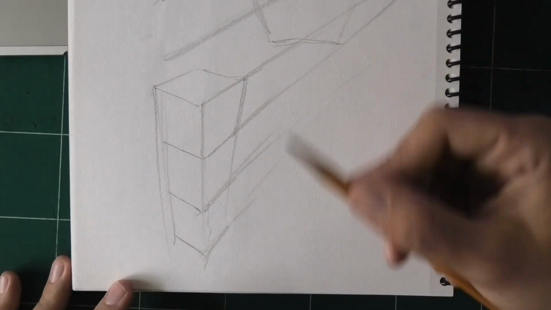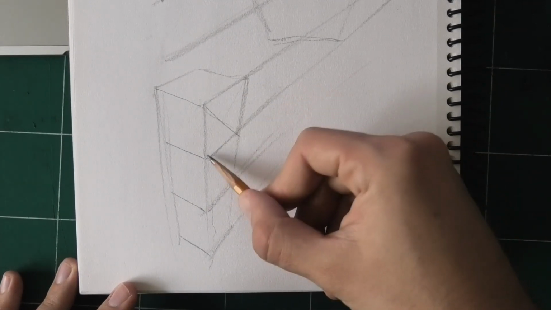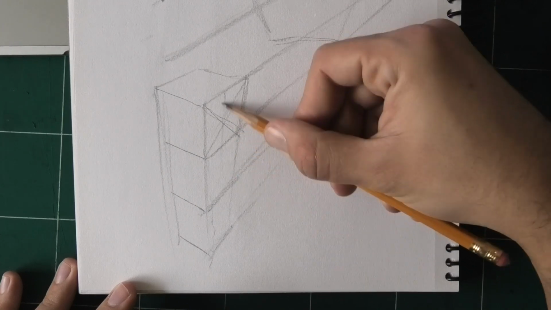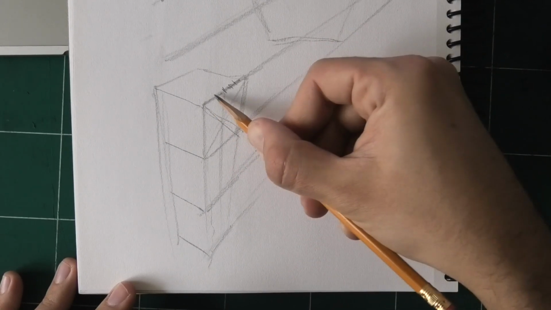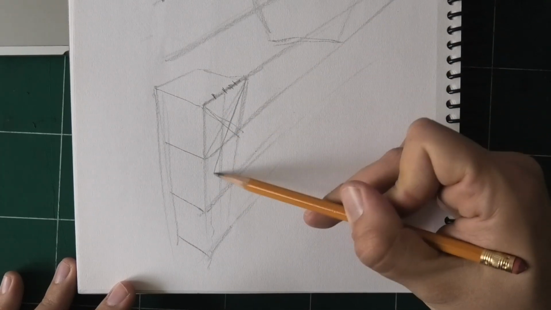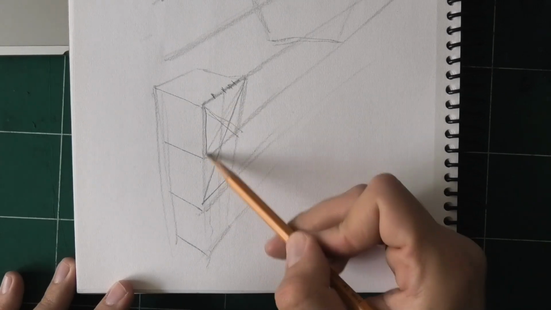Now, there are tricks for measuring, and I've shown you this, I believe, in the past, measuring equal distances. If you draw an X through the corners, and then you draw a line that cuts this down the middle, so these two parts are identical, now if you drop a line through here, that's going to end up where the even distance is. So this is equal to that.